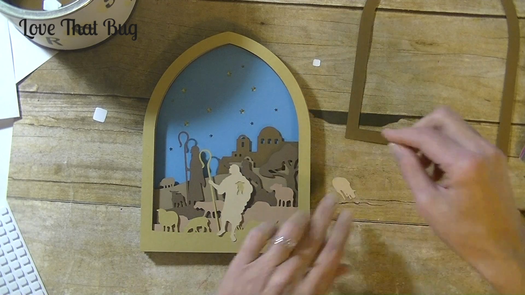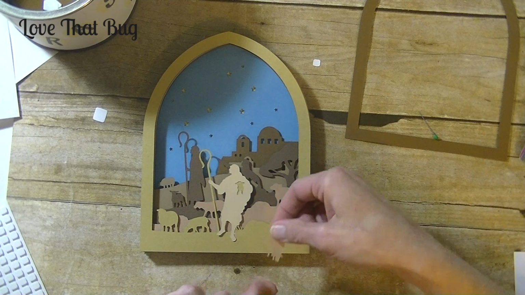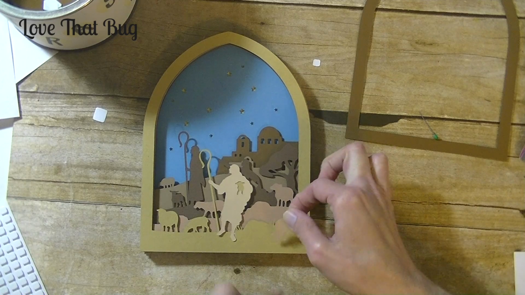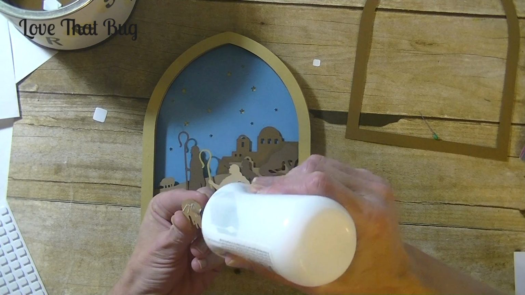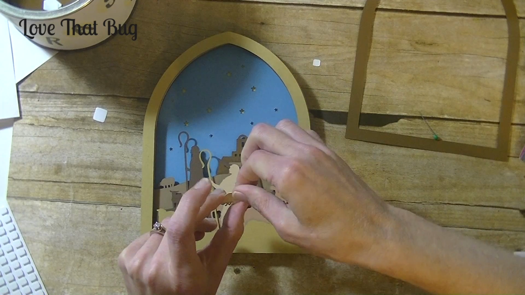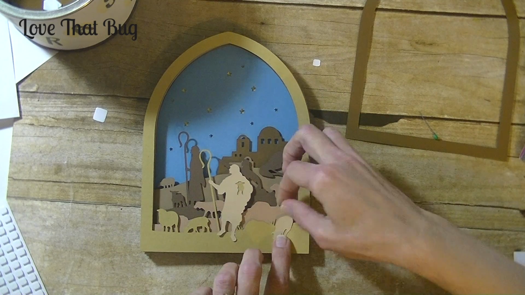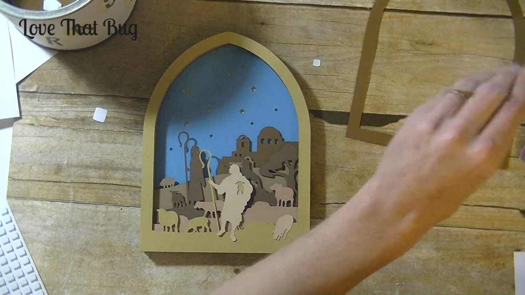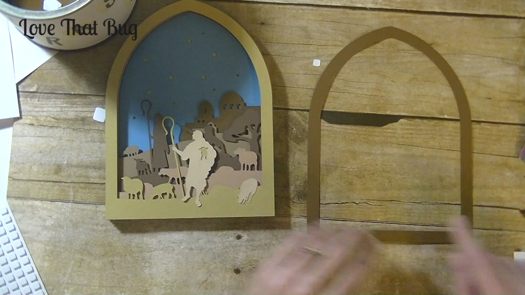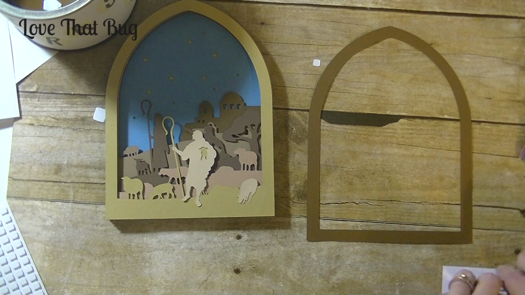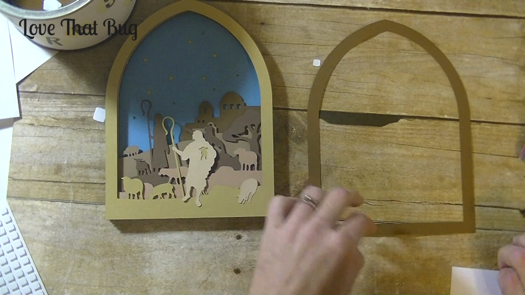Okay, and then I think this just went here, I believe. He's going to go just kind of like that. Alright, put the pin back on our glitter glue, and now we're going to do our last layer here. And this is going to be all little ones going all the way around.